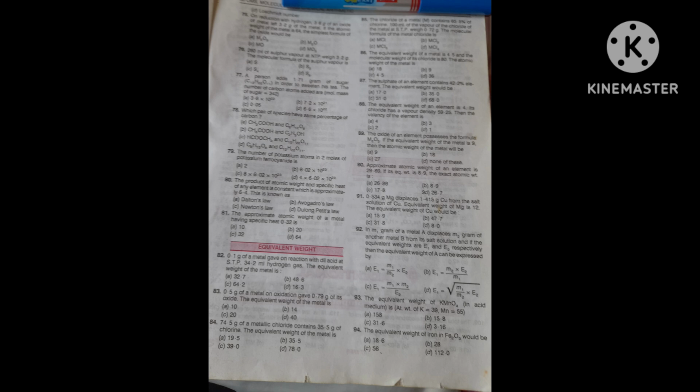Actually a direct formula is also there: molecular weight of MClX is equal to X(E plus 35.5). This is a direct formula.